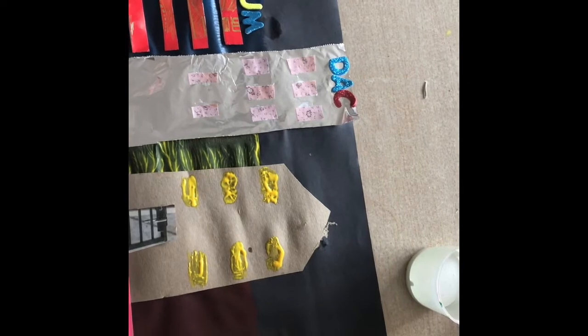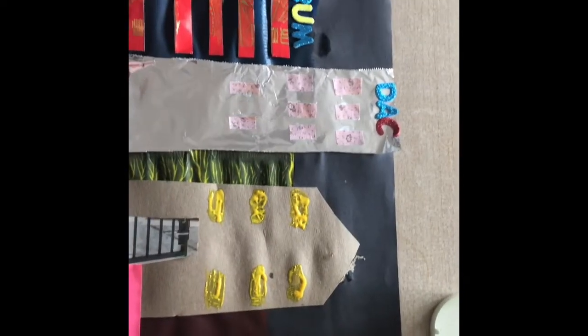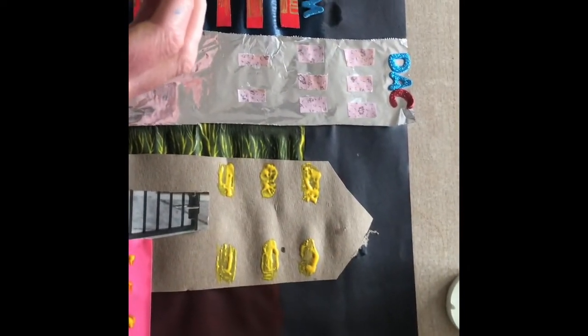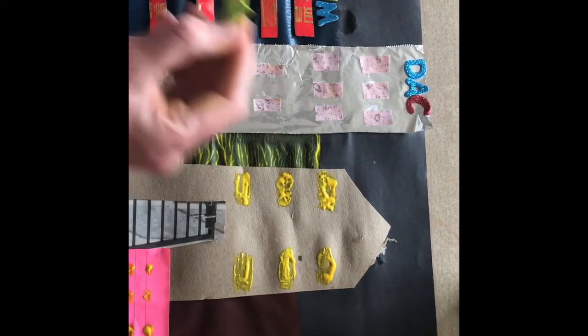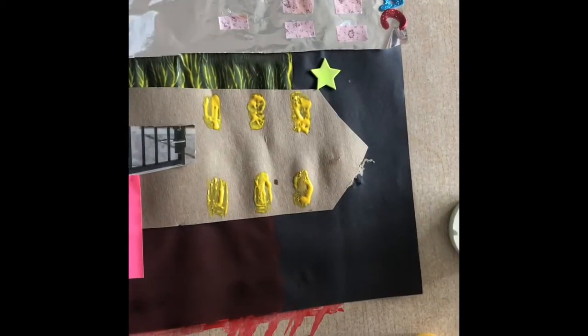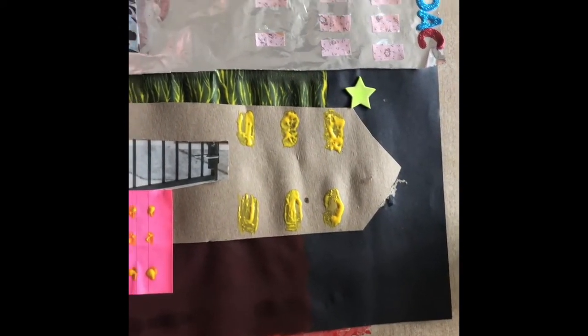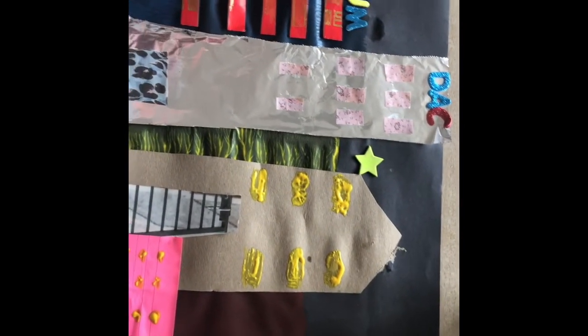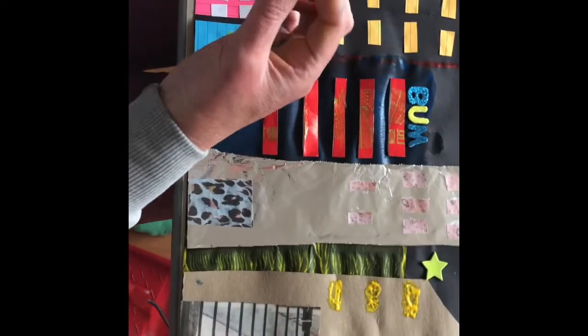Now, the next thing we want to do is put some stars in the sky. Now, I do have some sticker stars. Here's one. And you might have some sticker stars at home. And you could put stars in the sky, like that.